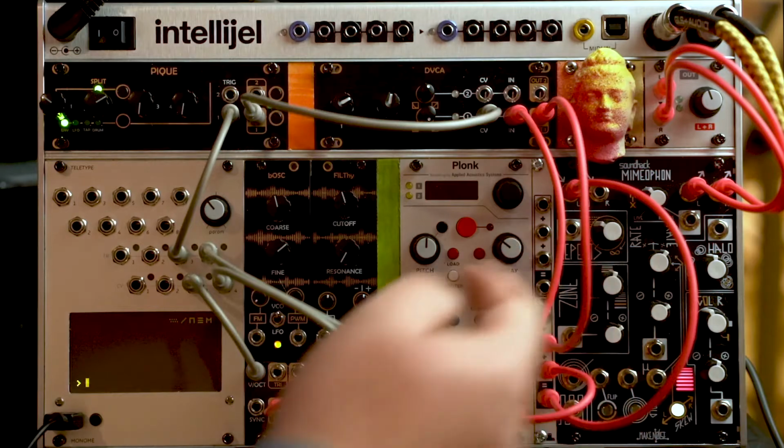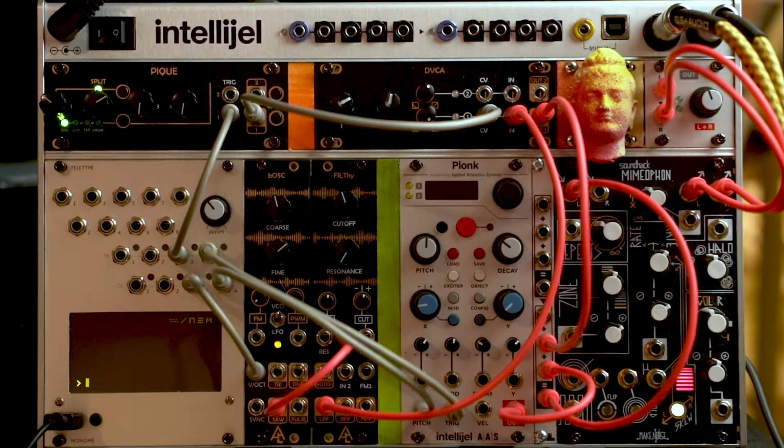Both of them are going through the Mimeophone, which is adding some reverb and delay and a little bit of general Mimeophone fogginess. I have the skew thing set on here, which just means that the two echoes are happening in the left and right channels slightly offset, and it just adds a lot to the stereo field, but that's really all it does.